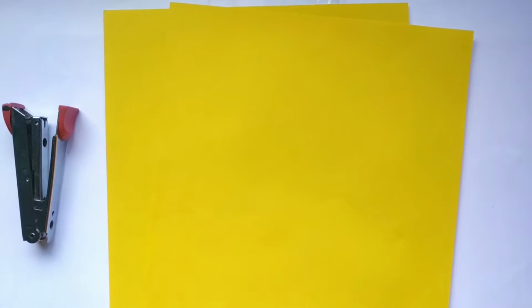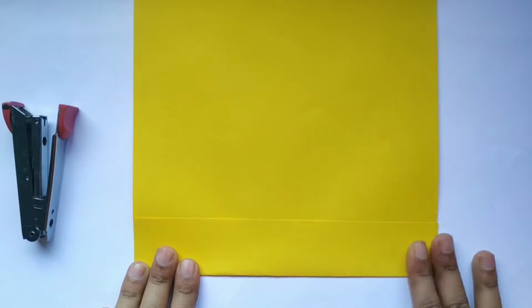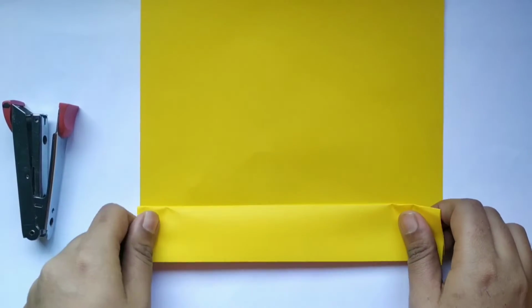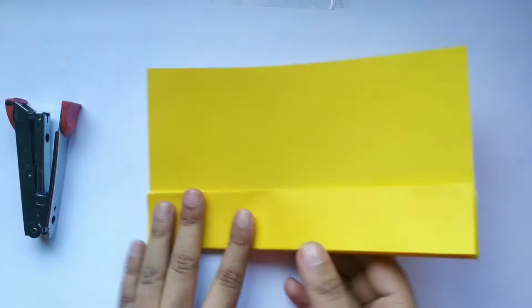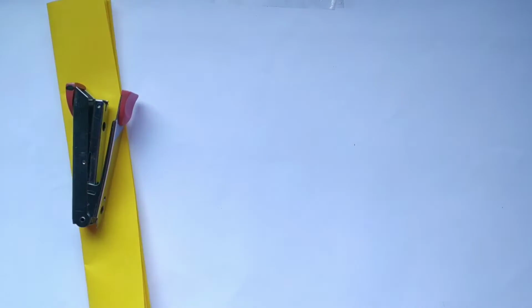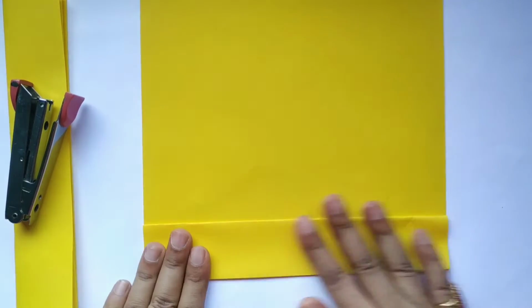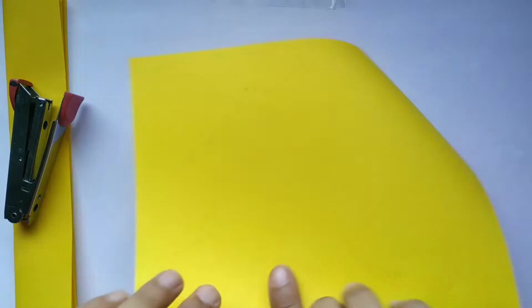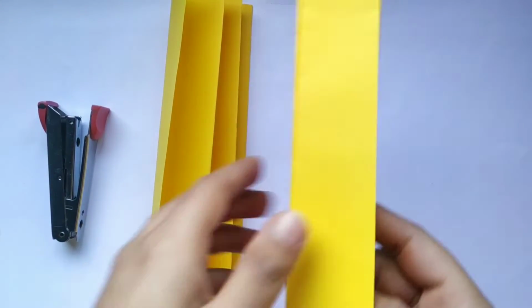Let us first start with the yellow flower. Take one sheet at a time and fold it like a fan. The other sheet, now fold the sheets in half.